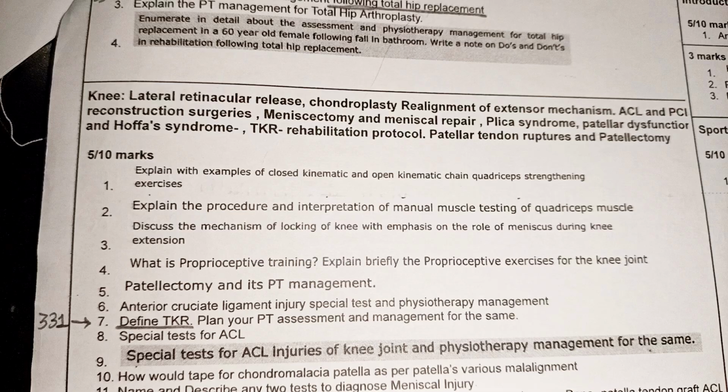In this, the important questions are: the first one, write with examples of closed kinematic and open kinematic chain quadriceps strengthening exercises. Second one, explain the procedure and interpretation of manual muscle testing of quadriceps muscle. Third one, describe the mechanism of locking of knee with emphasis on the role of meniscus during the knee extension.